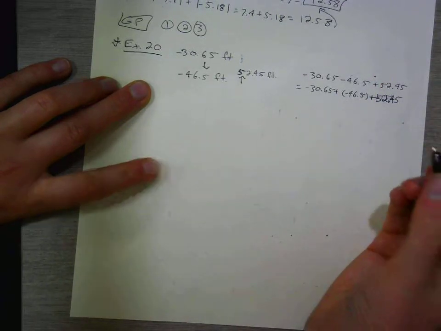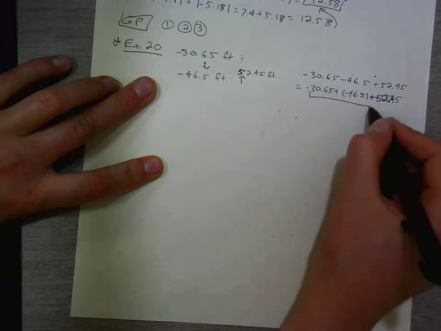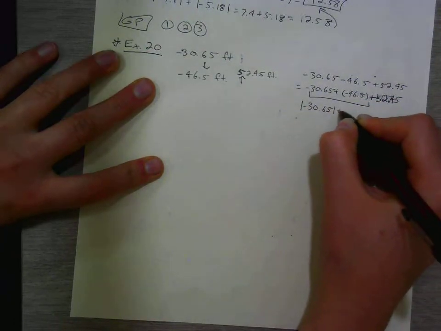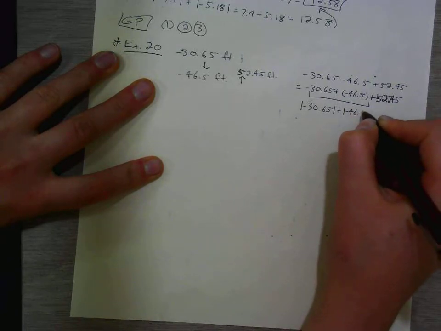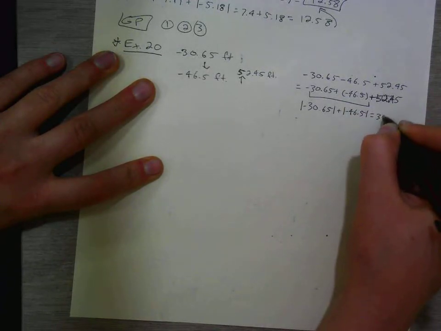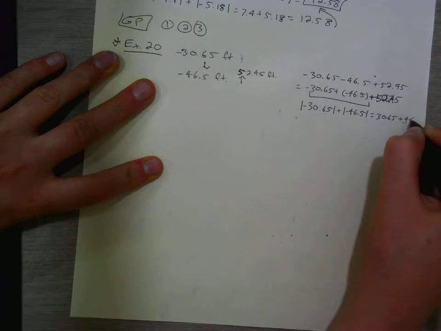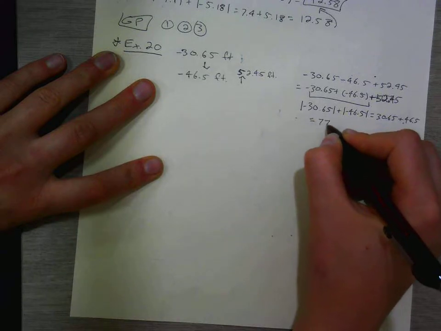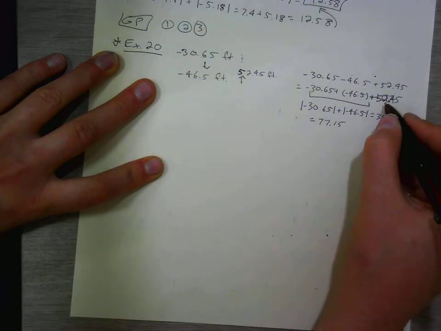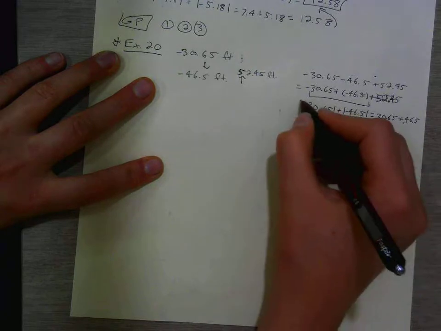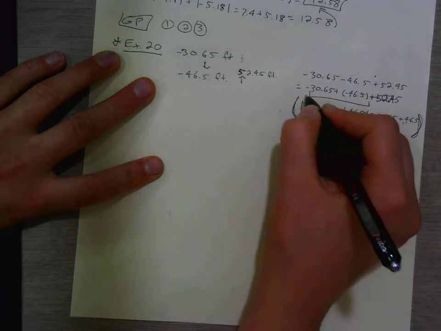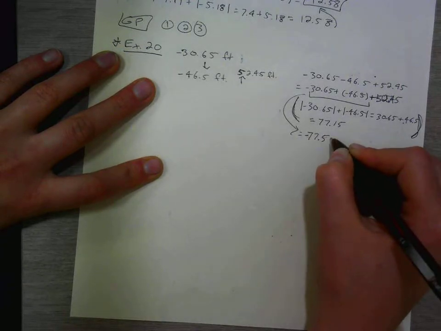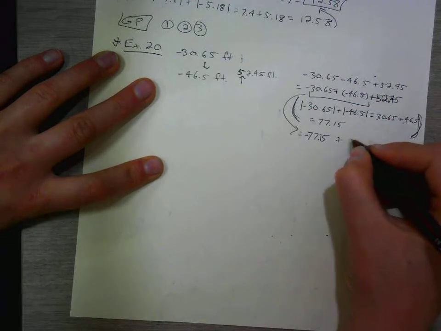So first let's use absolute value to do the first two numbers. Absolute value of negative 30.65 plus absolute value of negative 46.5 equals 30.65 plus 46.5, which equals 77.15. Going to use the common sign. So I'm going to put that in parentheses. So this becomes negative 77.15 plus 52.45.